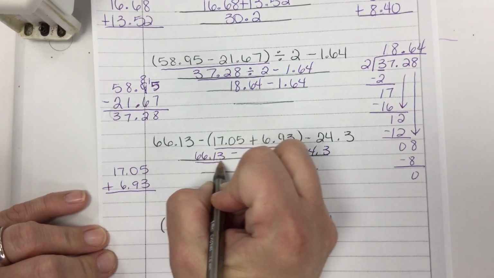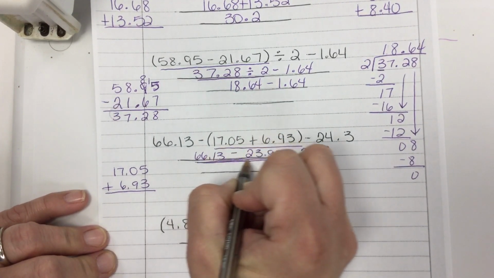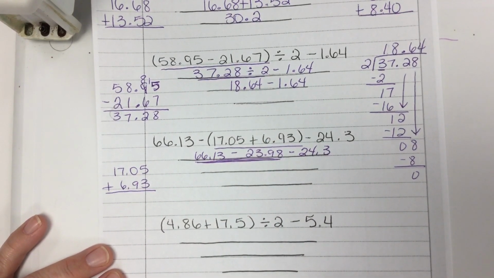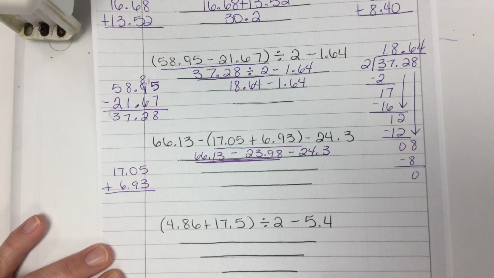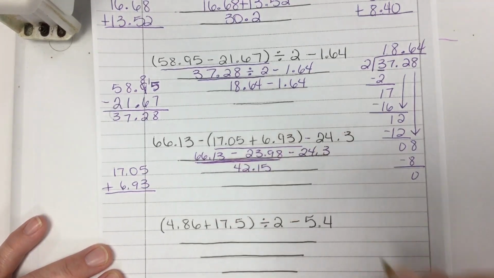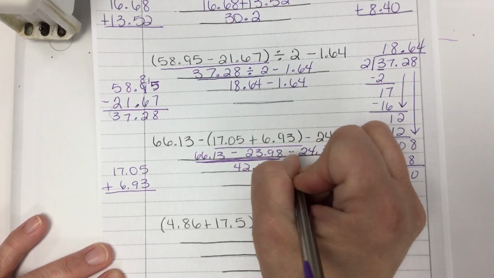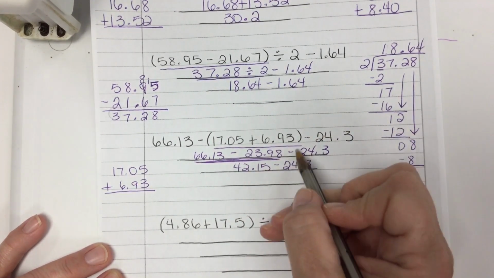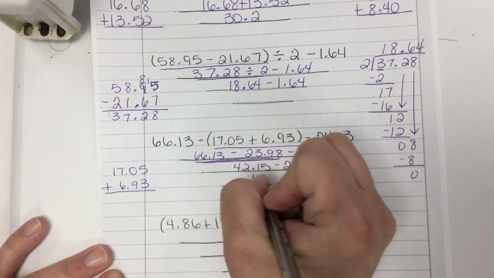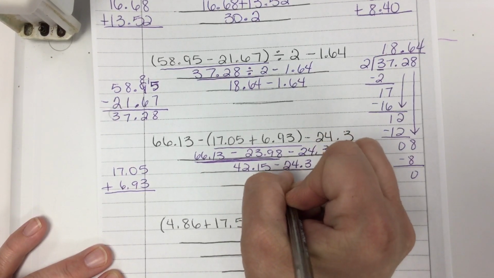Okay, now you're going to subtract 66 and 13/100 minus 23 and 98/100. All right, it's 42 and 15/100 minus 24 and 3/10 because we have to bring down a minus, and 24 and 3/10. Okay, now solve. Rewrite this and solve it. You should get 17 and 85/100.